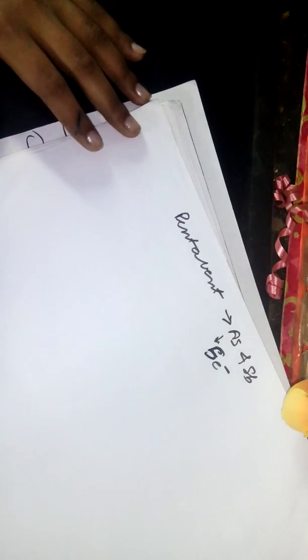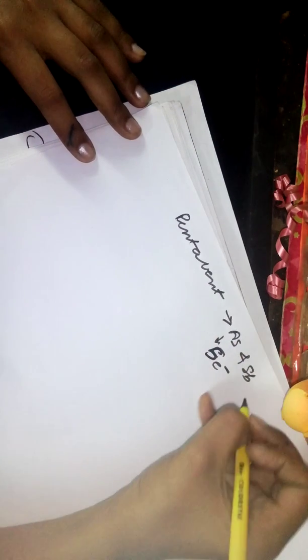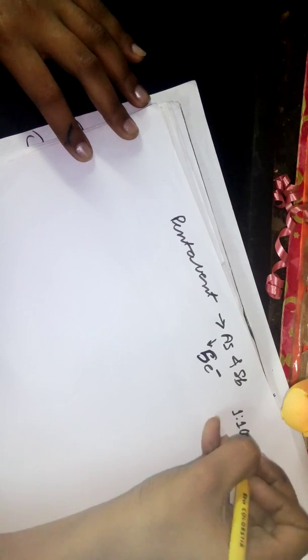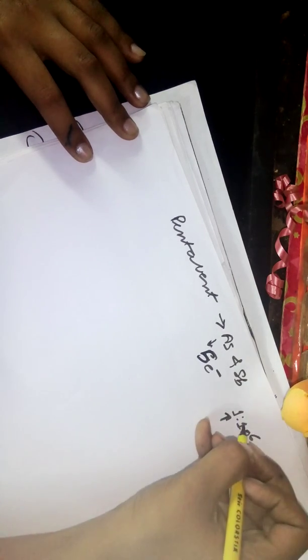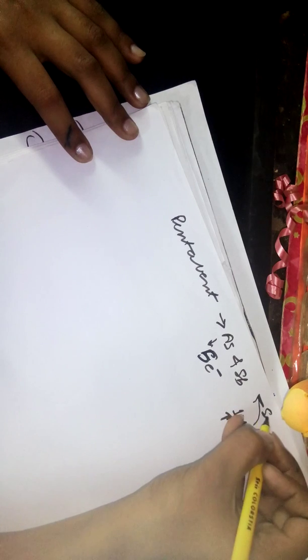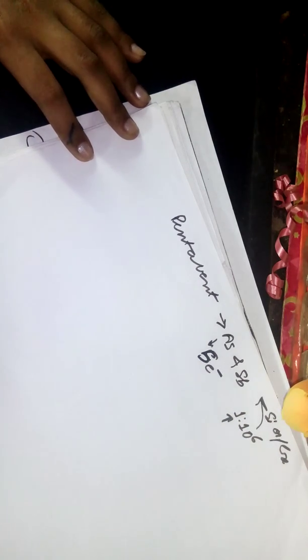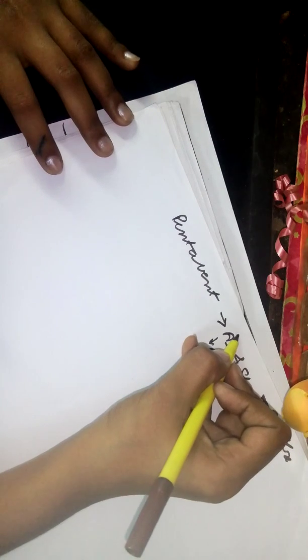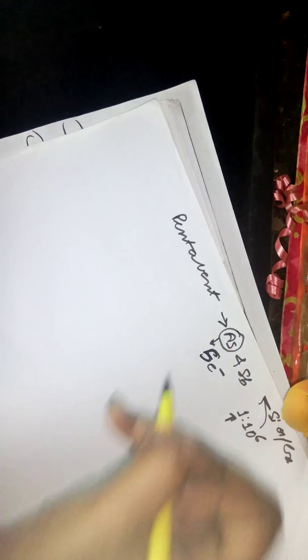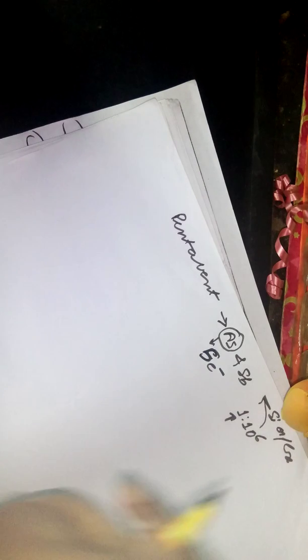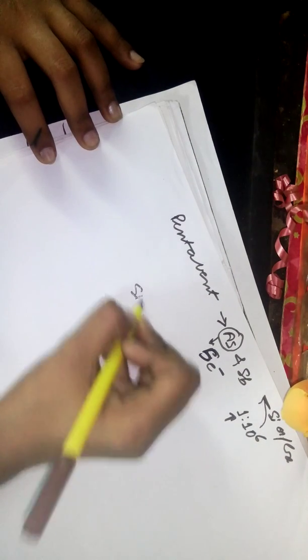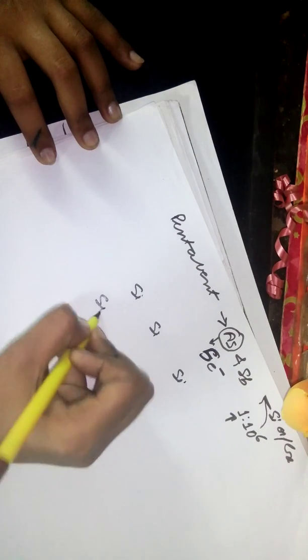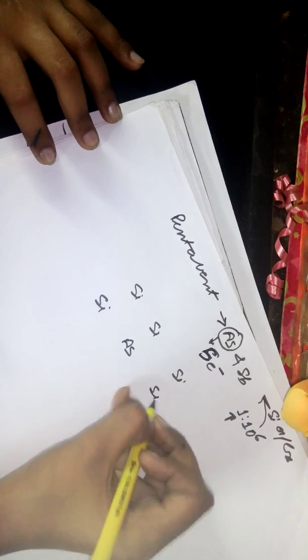Now what happens when doping is done? It is done in 1:10⁶ parts. Actually 1 part of arsenic to 10⁶ parts of silicon or germanium. So what happens during doping? One of the doped elements takes the position of a silicon atom. Suppose we have the structure like this. Now suppose here we have arsenic, then silicon.